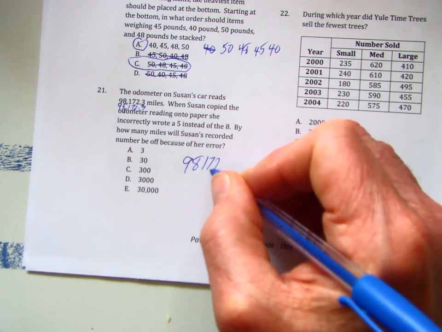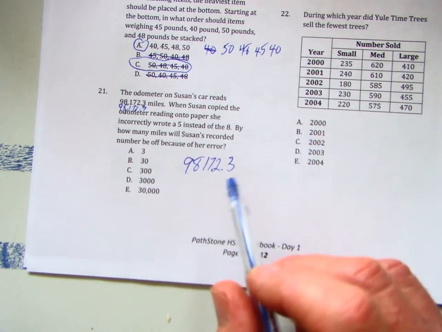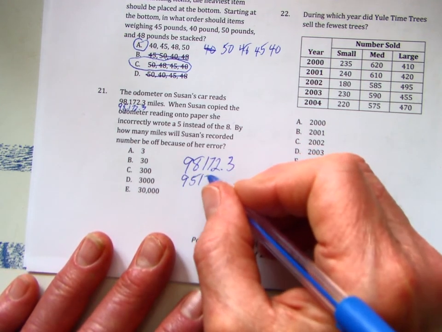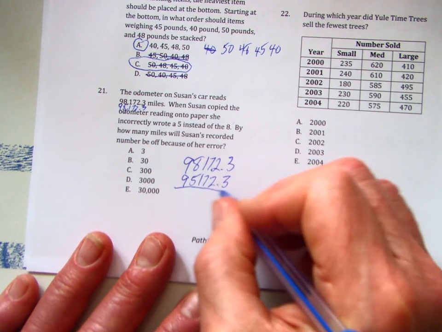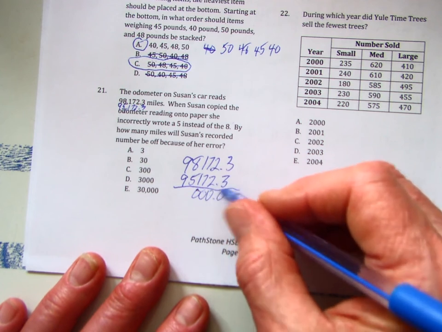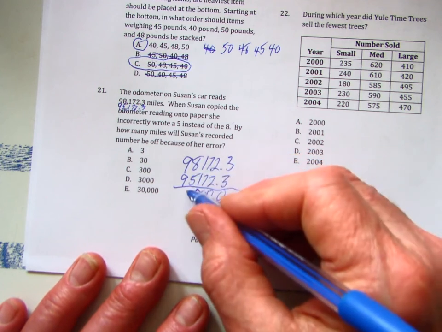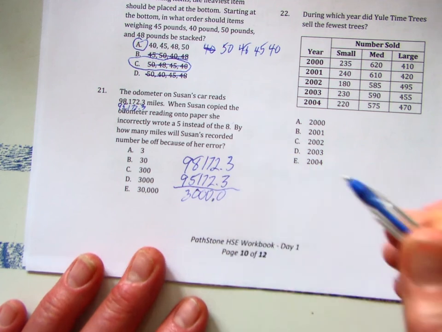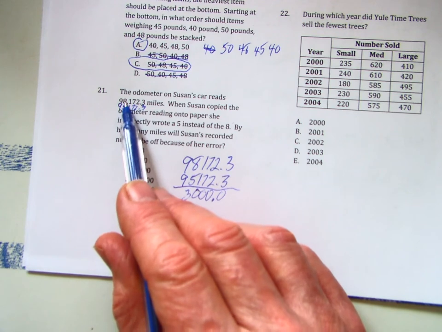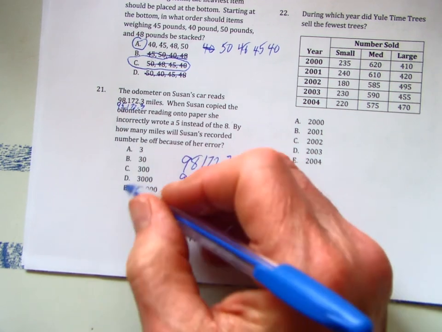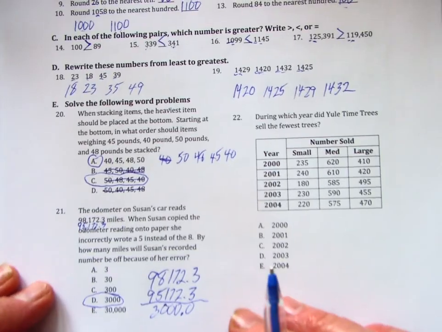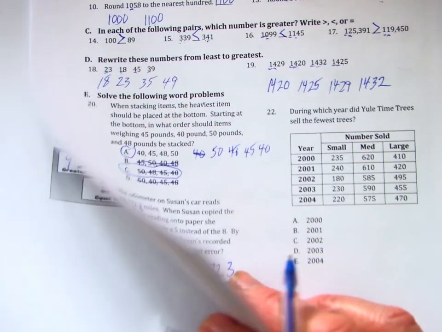This is what they wrote. And they said Susan wrote a 5 instead of an 8. That means instead of the 8, she wrote a 5, but the other numbers were the same. So if you want to see how far off she is, you subtract. Everything is 0, but 8 take away 5 is what? 3. Don't forget the decimal point. You might say the answer is 30,000. The answer is 3,000 because that's in the thousands place. She's 3 off in the thousands place. 3,000.